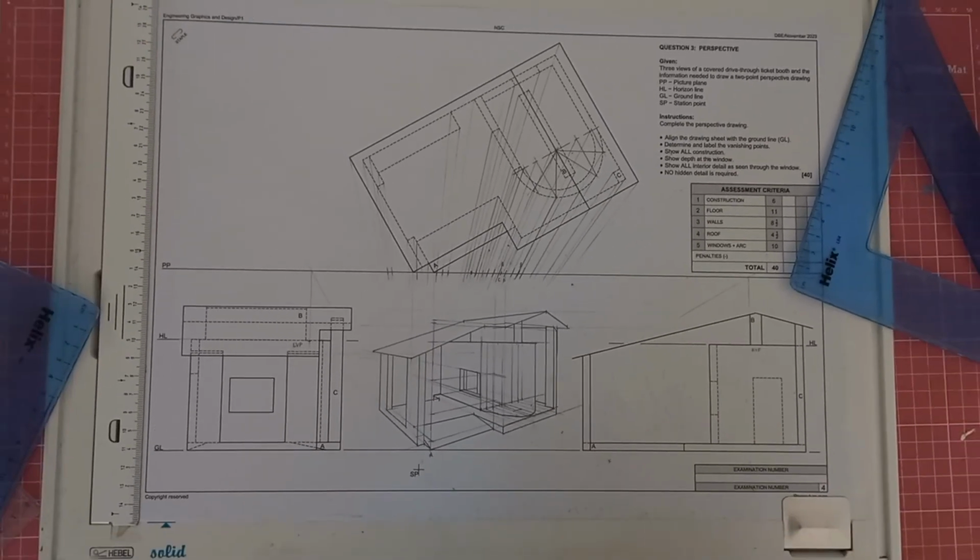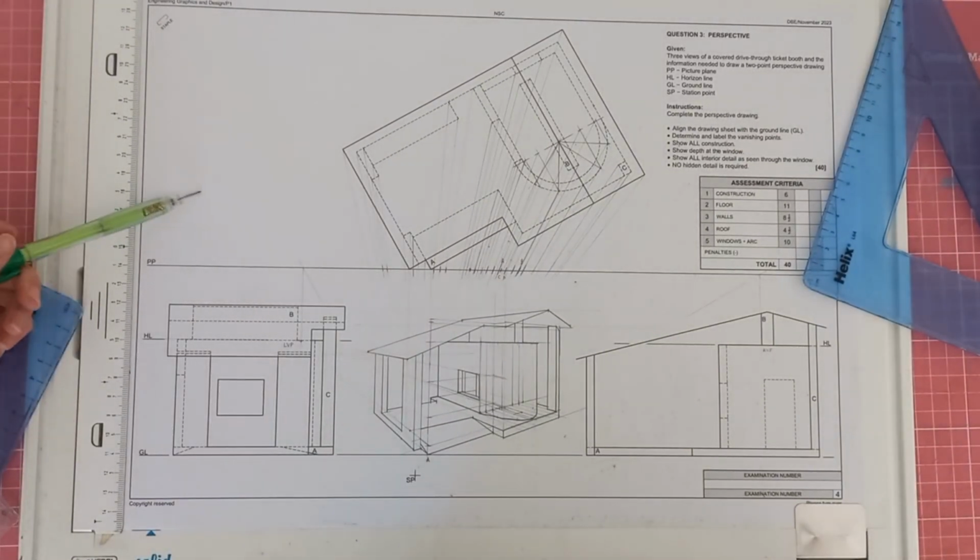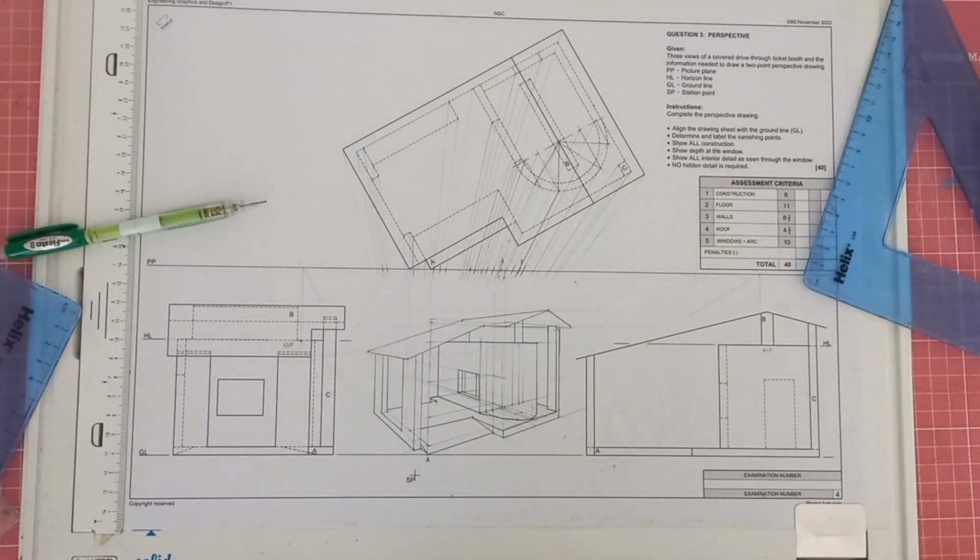Oh, let's just show you the finished drawing. There we go. So that's what it should look like once it's finished.